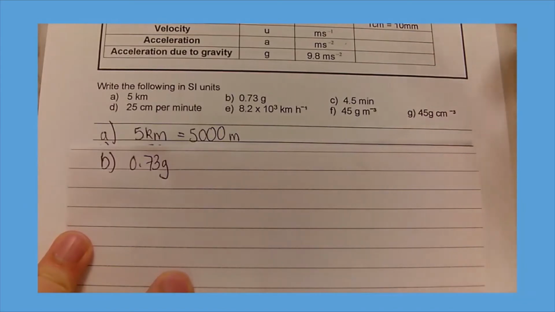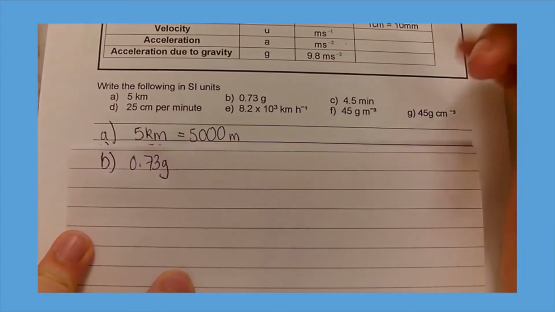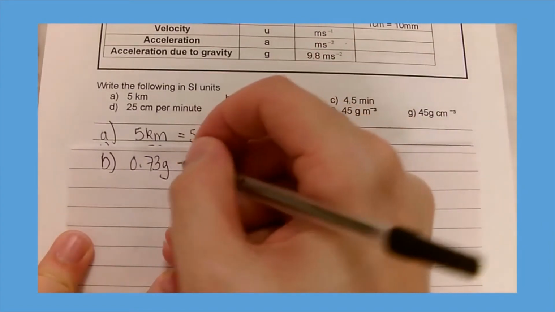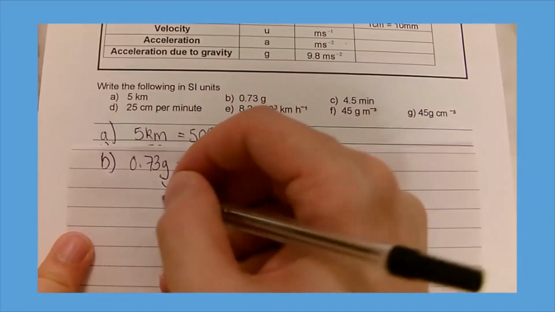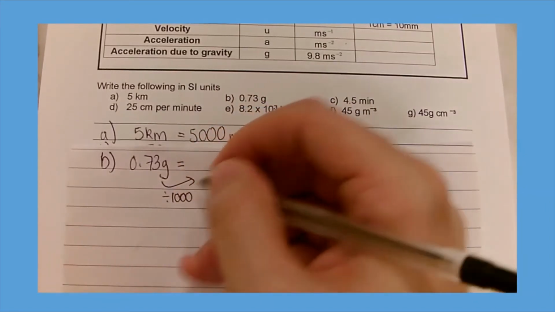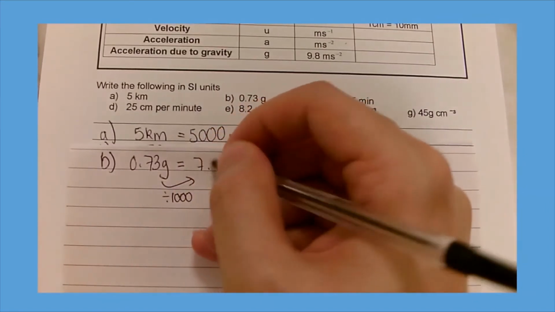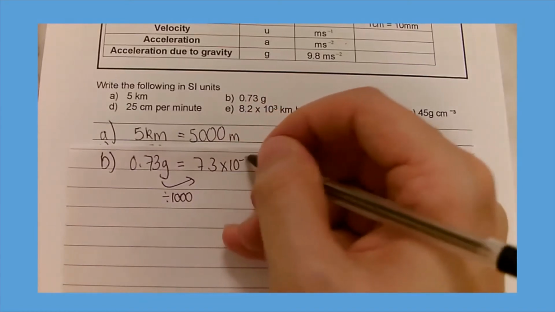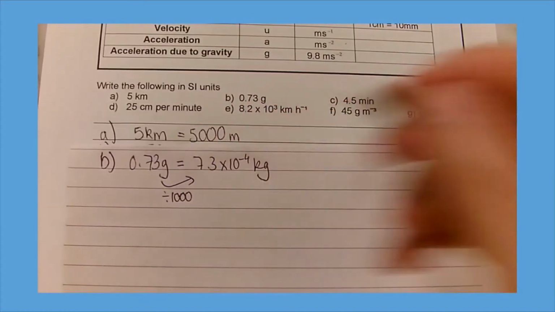If you look at the table, we know that grams is associated with mass. The SI unit for mass is kilograms, not grams, so we need to convert from grams to kilograms. We do that by dividing by 1,000. When you do that in a calculator, you get 7.3 times 10 to the minus 4 kilograms.